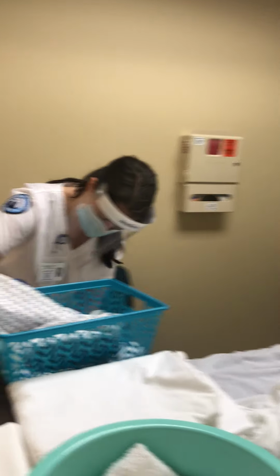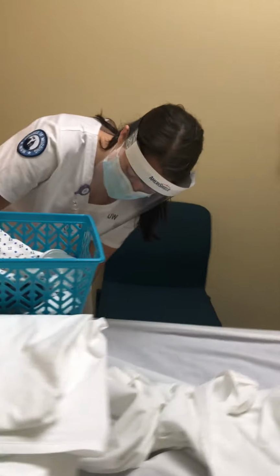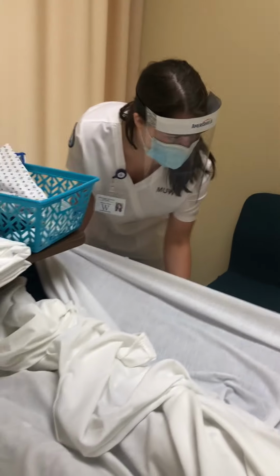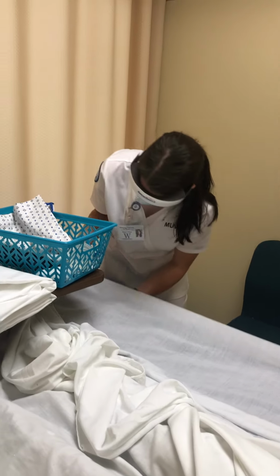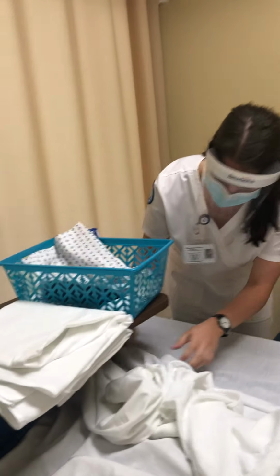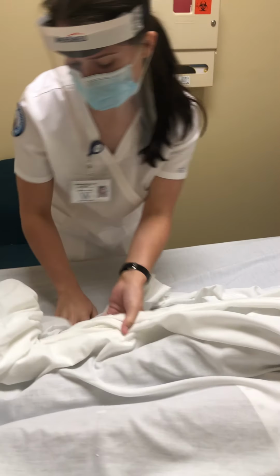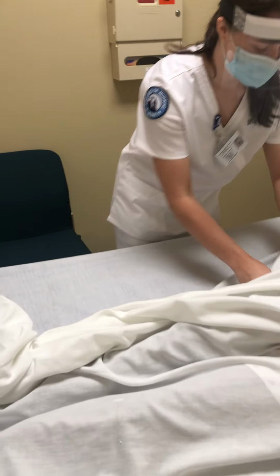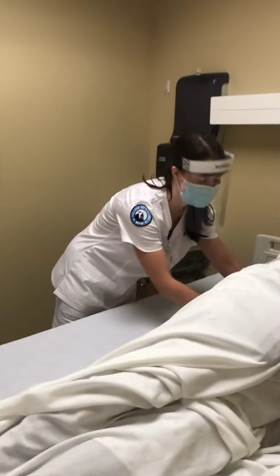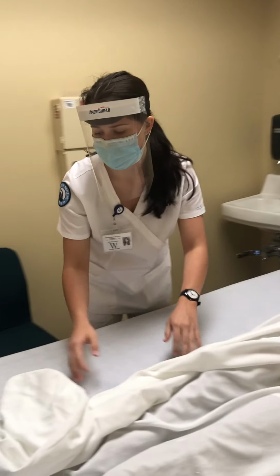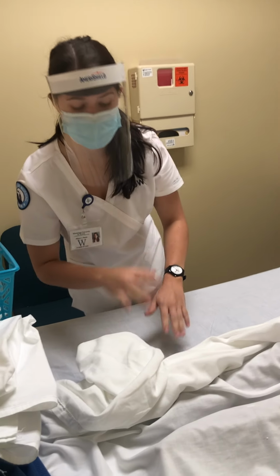So we're going to attach this one to the side too, again keeping it as tight as possible. And then pushing the excess that you will attach to the other side as close as you can to the old bed linen, ensuring not to contaminate it.